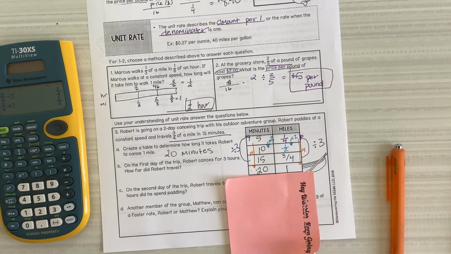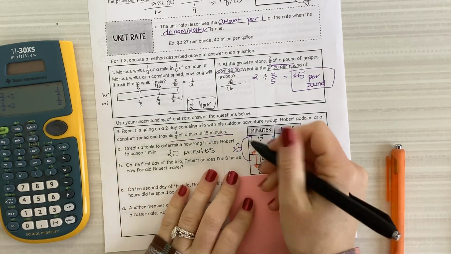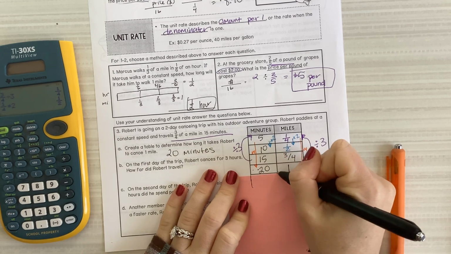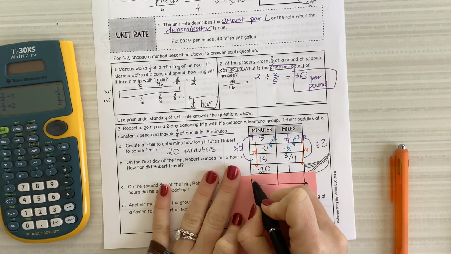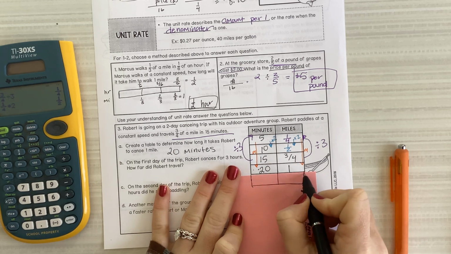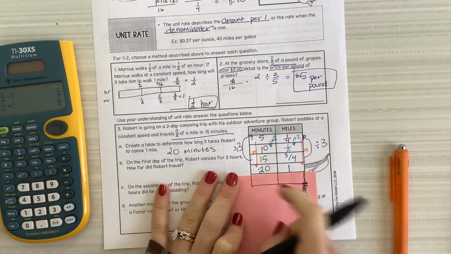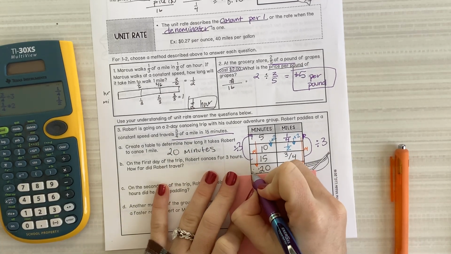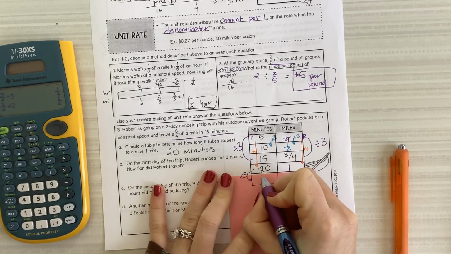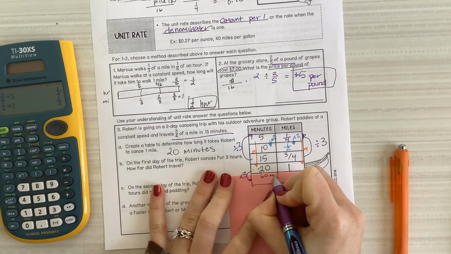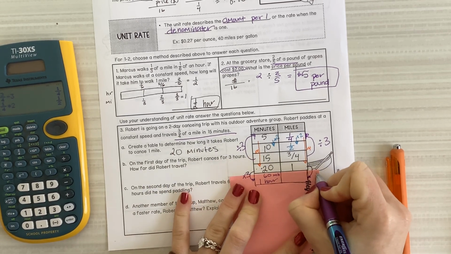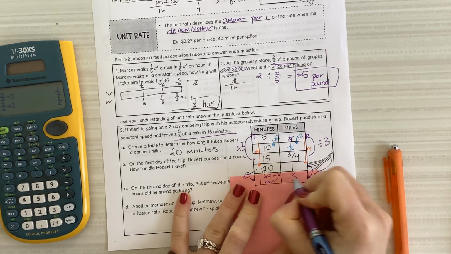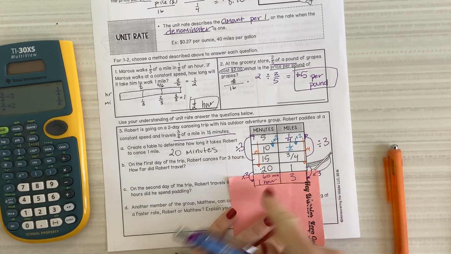That says, on the first day of the trip, Robert canoes for 3 hours, and we want to know how far that was. So I can continue this table. Okay, and I want to start by finding out how far he goes in 1 whole hour. There are 60 minutes in an hour. So if I do 20 times 3, that's going to give me 60 minutes, which is 1 hour. So I need to do this times 3. 1 times 3 is 3. So he goes 3 miles in 1 whole hour.